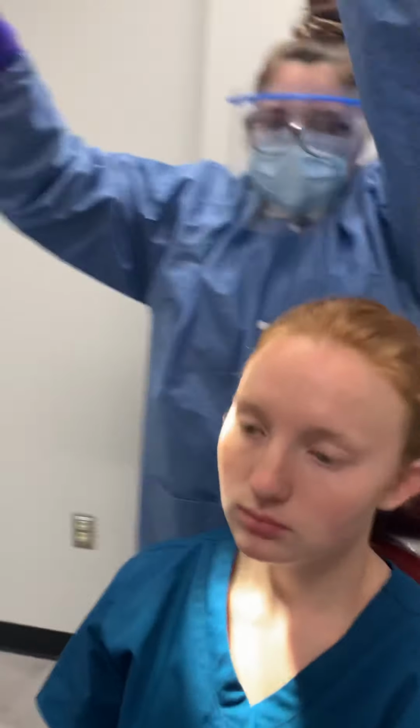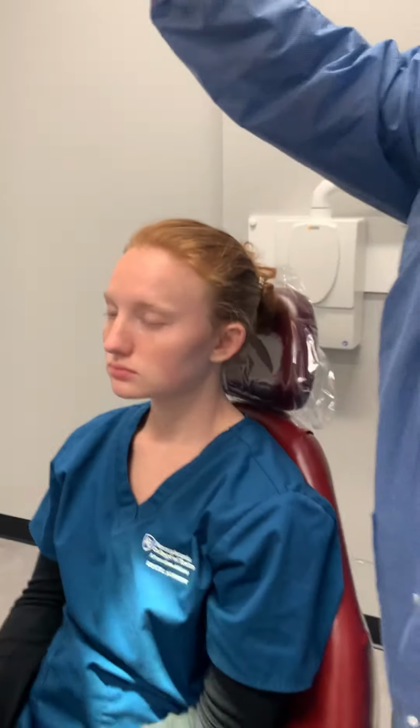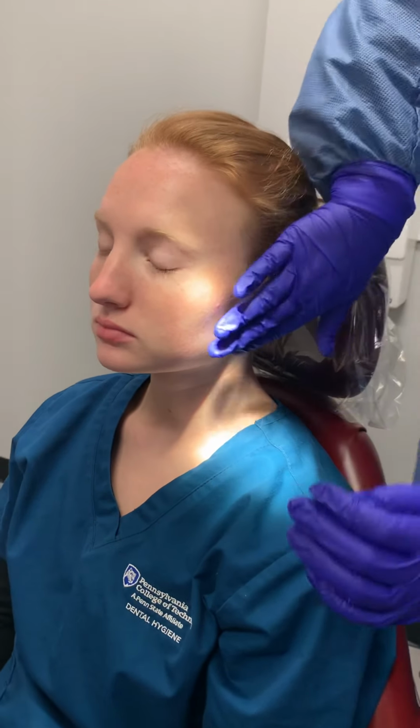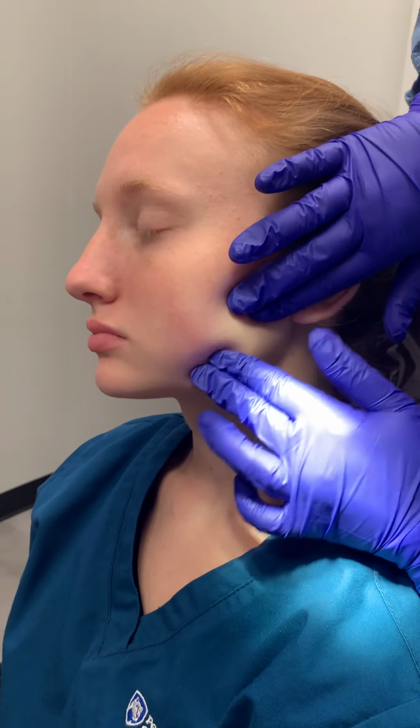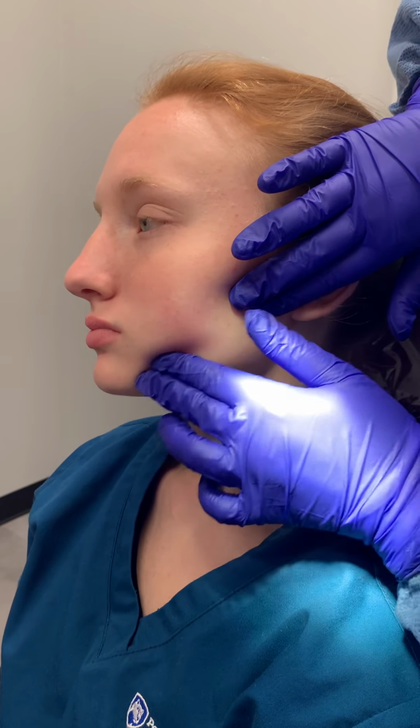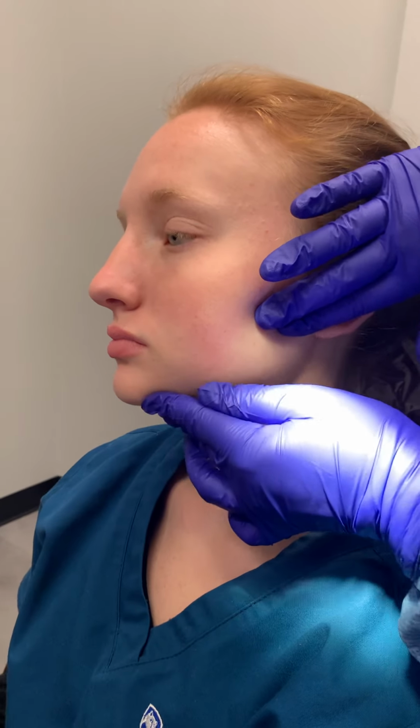I'm going to be moving on to the submandibular and submental lymph nodes. So I'm going to pull her cheek up. That way I can visually see this. And I'm just going to palpate all the way down. And again on the other side.